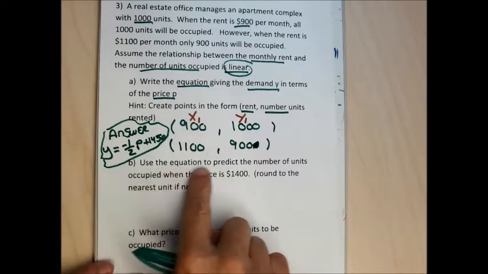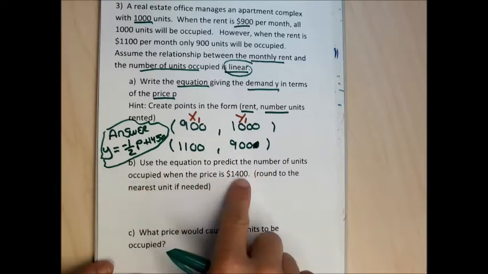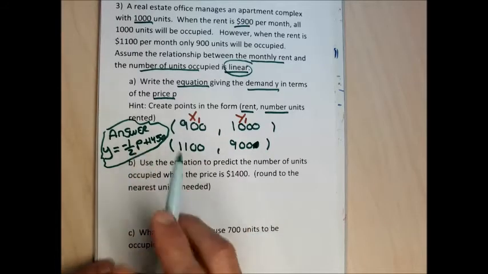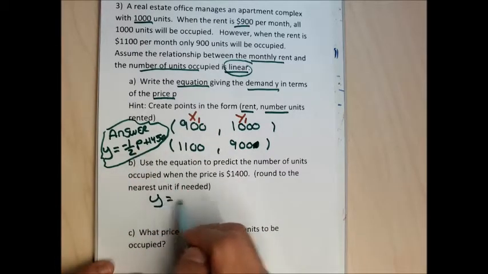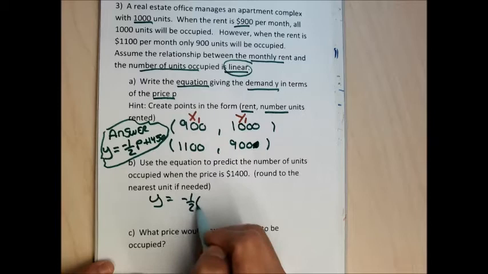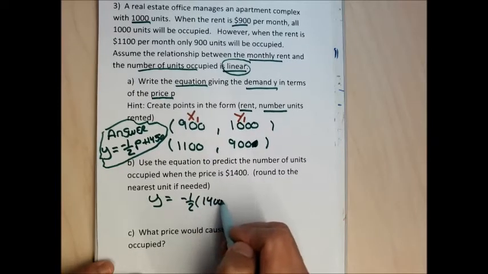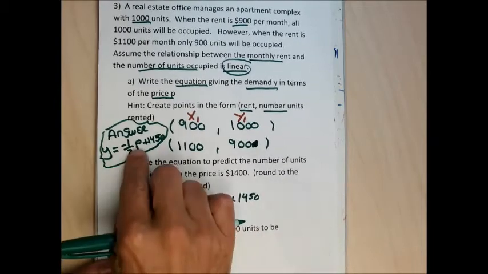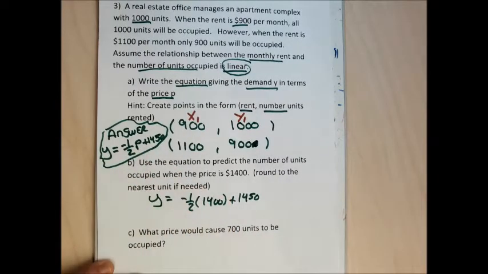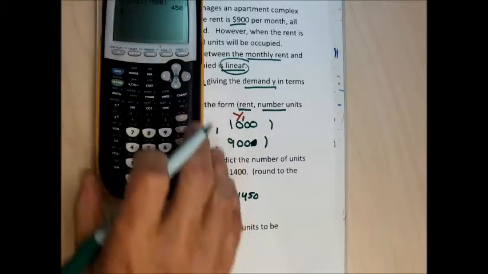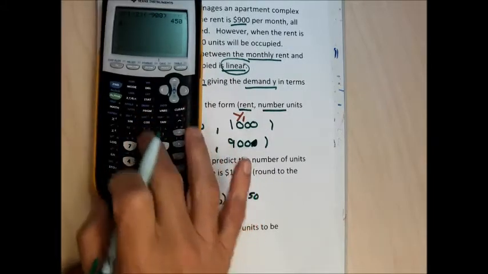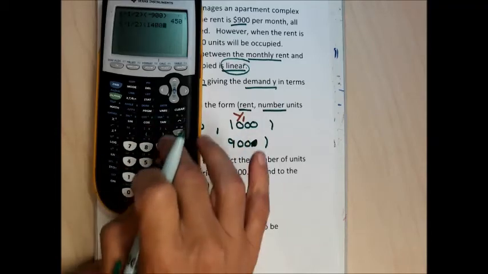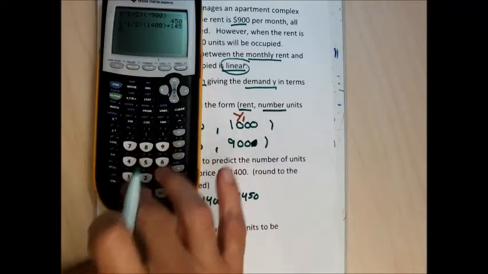Part B says use the equation to predict the number of units when the price is $1,400. To do that, I'll just plug 1,400 in for the price and get y equals negative 1/2 times 1,400 plus 1,450. That's just taking that P and changing it to 1,400. I'll do this on my calculator again because it's just easier for me. So I'm going to go negative 1/2 times 1,400 plus 1,450.